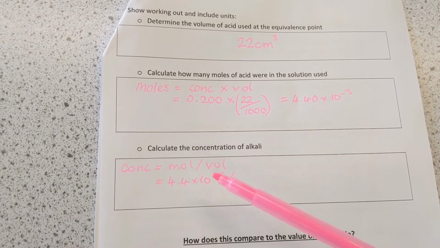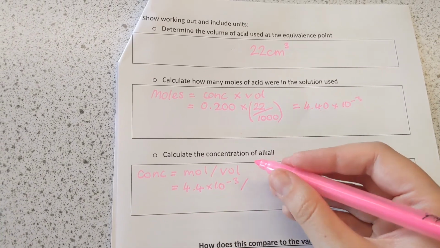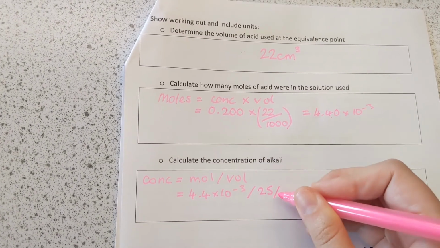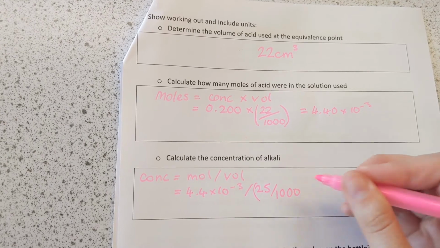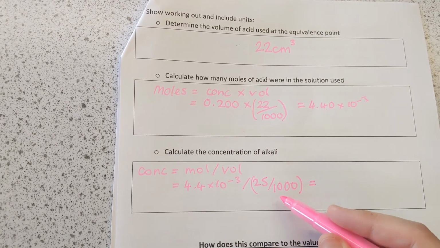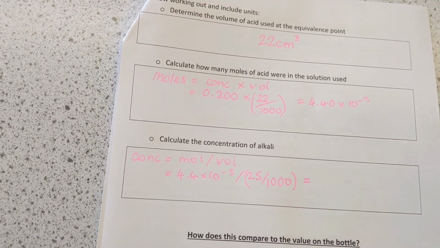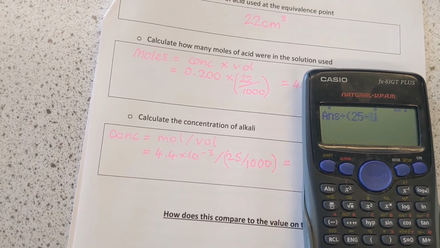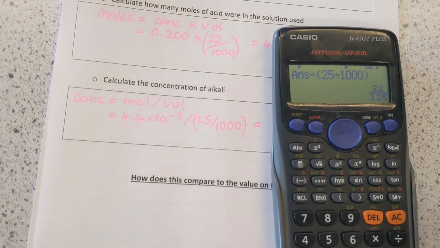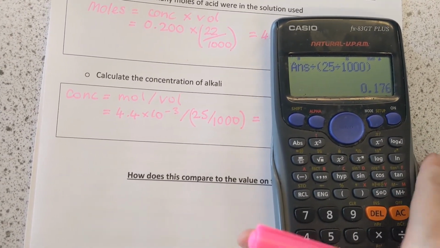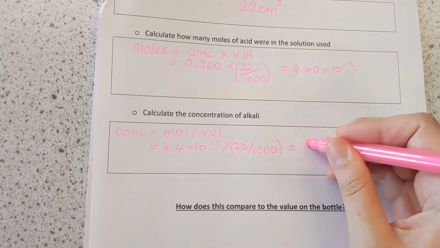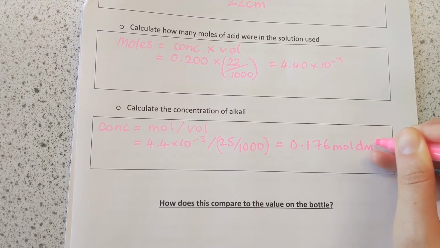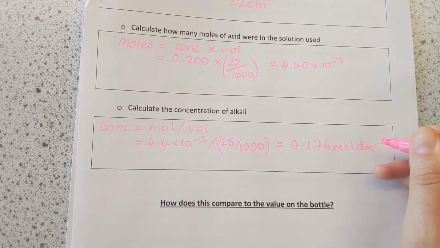So we do moles divided by, this time the volume has to be the amount of alkali that we pipetted, which was 25 centimeters cubed. We're going to divide that by 1,000 to convert it into decimeters cubed again. Work that out, and we get 0.176. And units of concentration are moles per decimeters cubed.